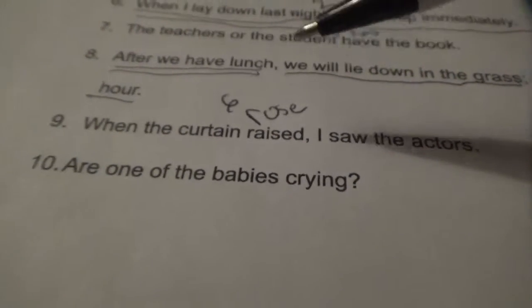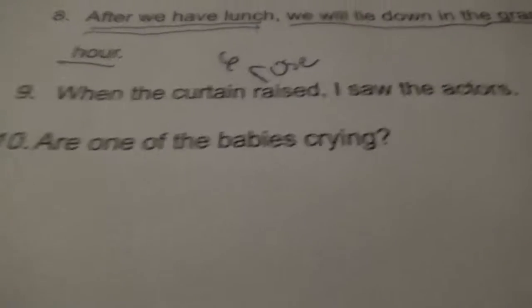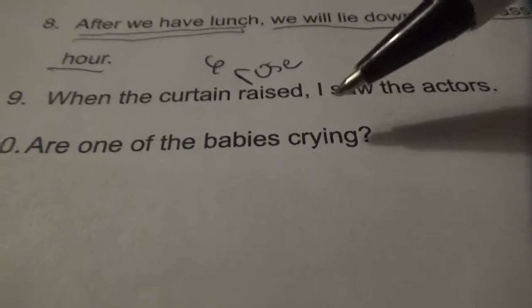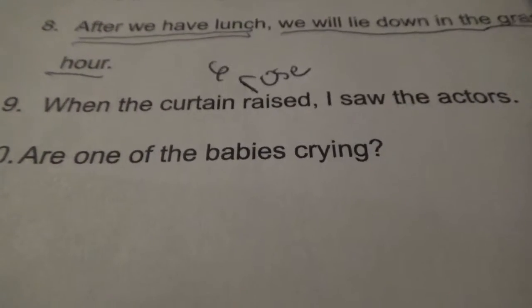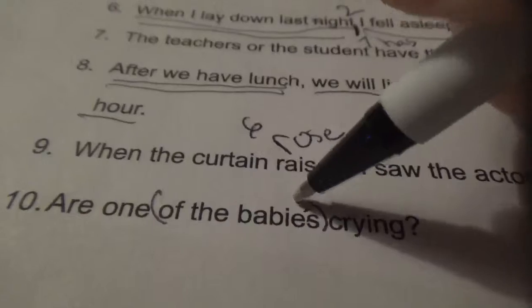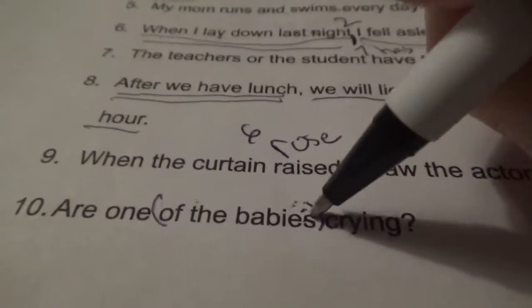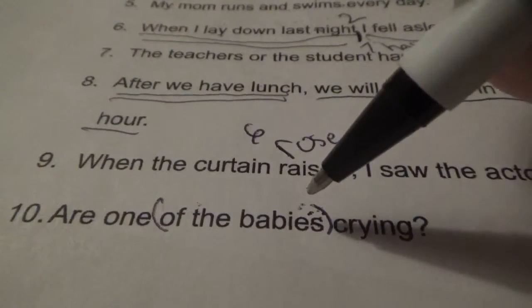All right, and then last one, "Are one of the babies crying?" This is a question. Let's see if there's correct subject-verb agreement. What's the subject here? "Of the babies" is a prepositional phrase. So can babies be the subject? Nope. That's why it's so important to identify prepositional phrases. So what's the subject? The subject is one. It's a question, so turn it into a statement if you need to.